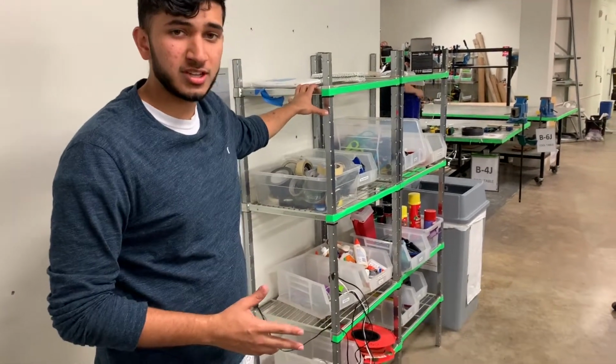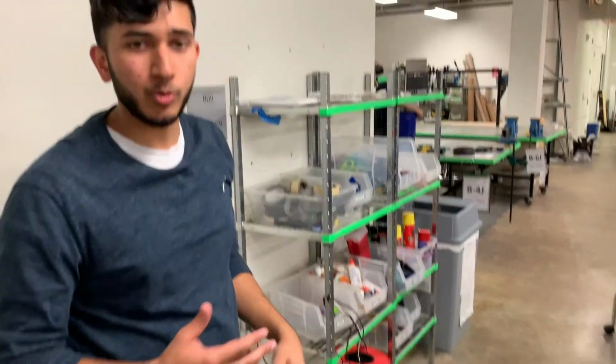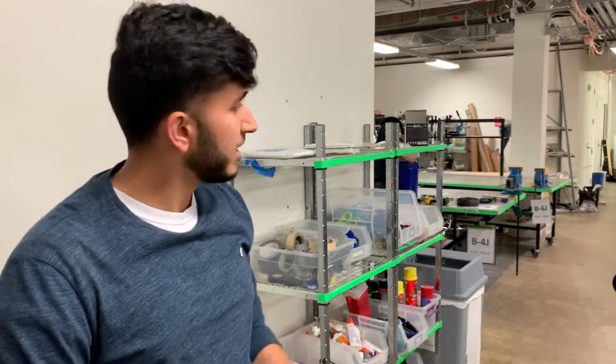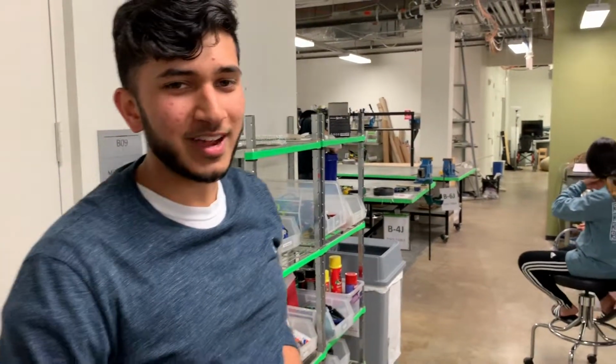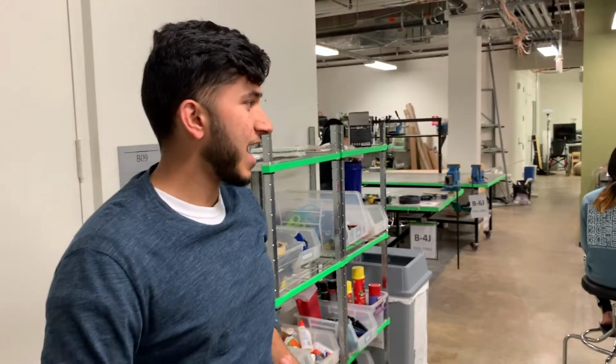Usually next to workstations, there's a shelf just like this one that will have safety glasses and goggles for you to use whenever necessary. If you go further down, there's a little casual lounge to relax, because we all get tired when rapidly prototyping.